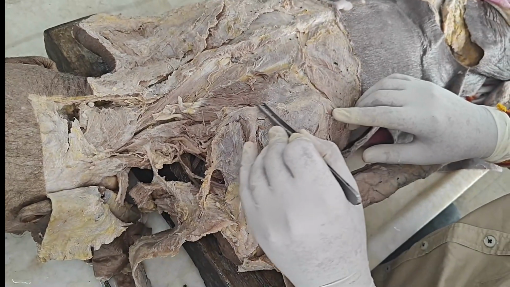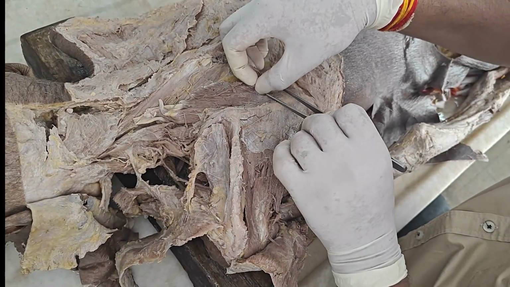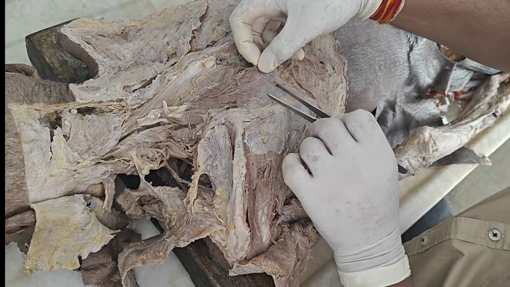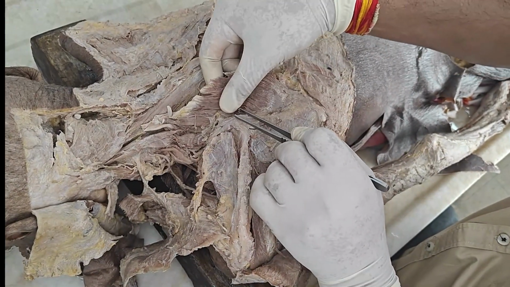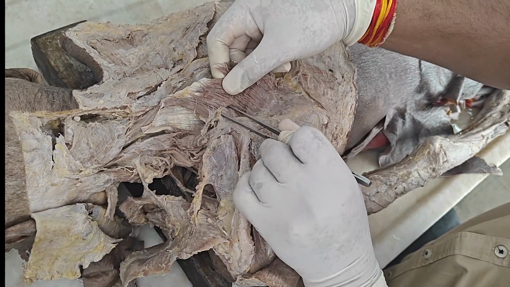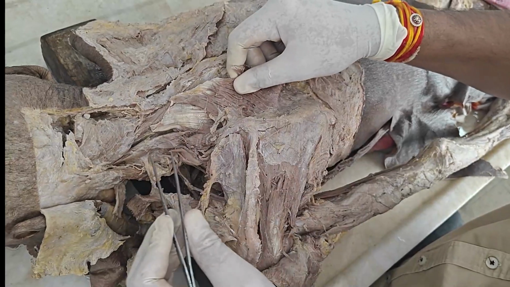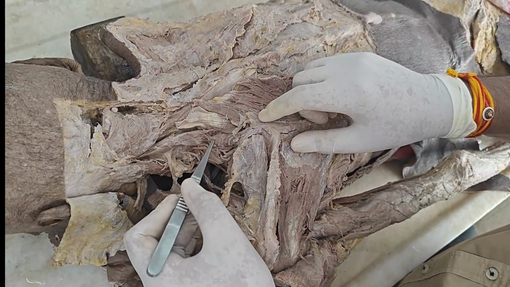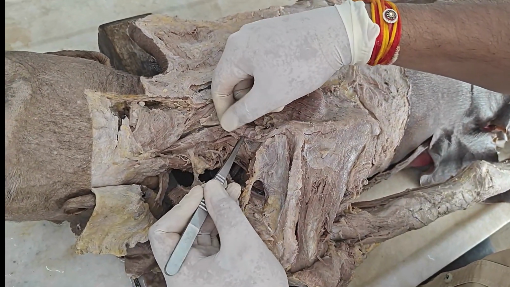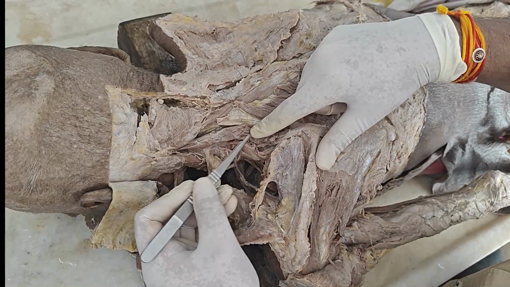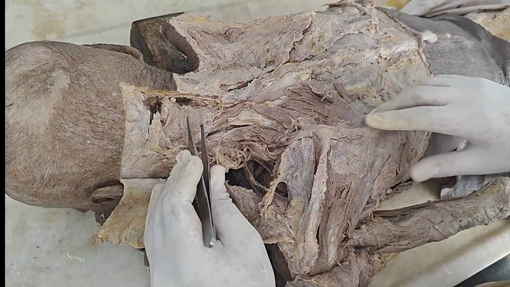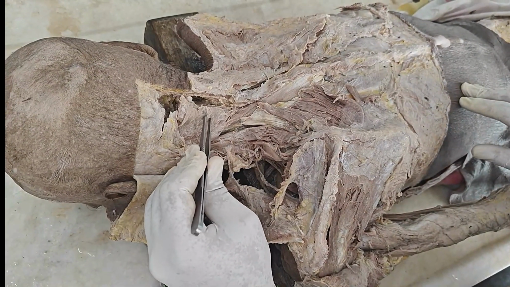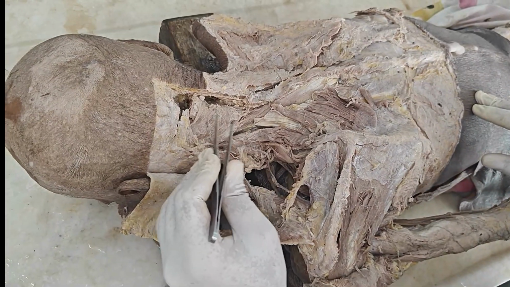This is the medial border of the scapula, and along it there is the attachment of the rhomboid major, and at the level of the spine the rhomboid minor, and on the upper border these fibers going up are the levator scapulae. So these are the levator scapulae fibers, and this is the splenius capitis muscle.